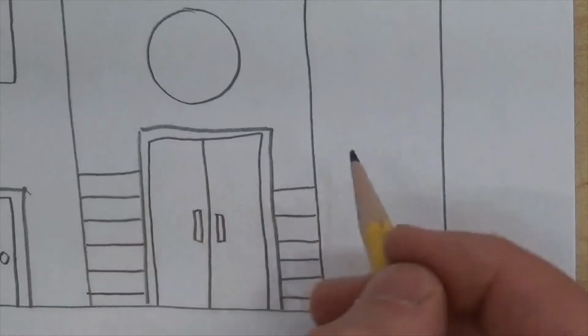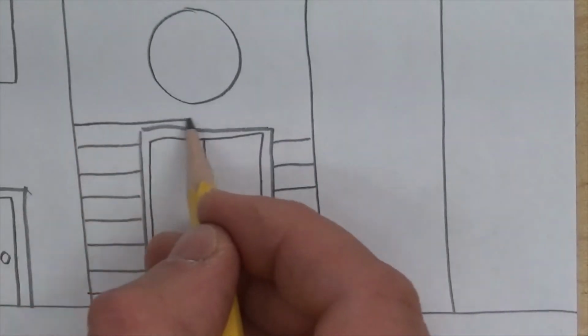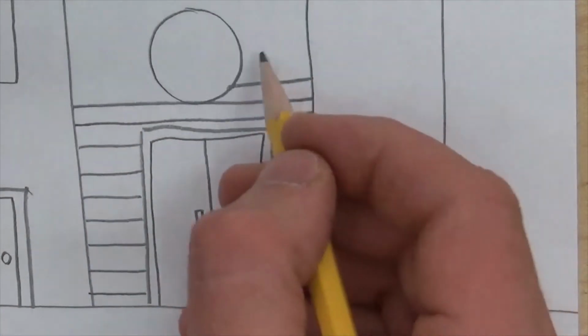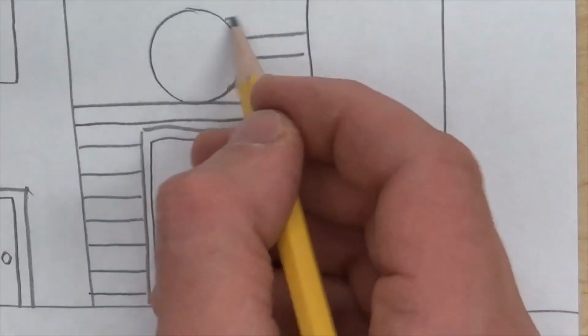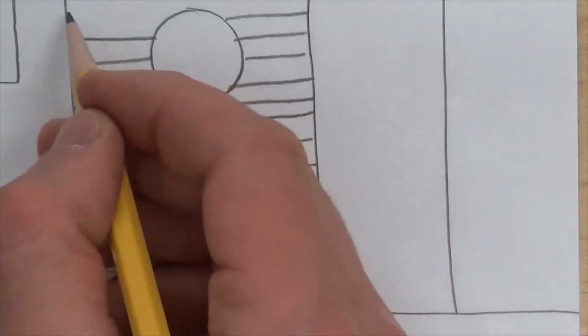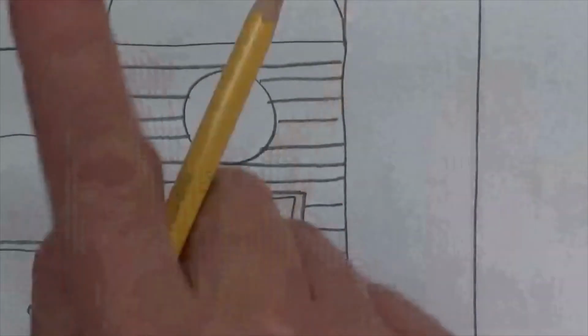And if you want to draw wood on the side, that's called siding. People use wood, or vinyl, or aluminum to make siding on the side of their house. It's almost like the skin of the house and it protects it. You could just stop there because it already looks like siding. But I'm going to do bricks.